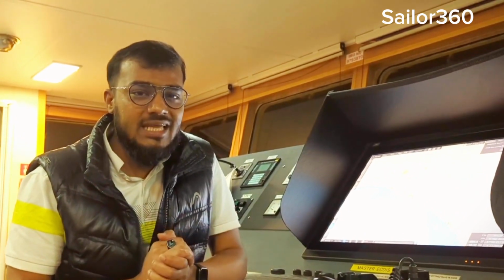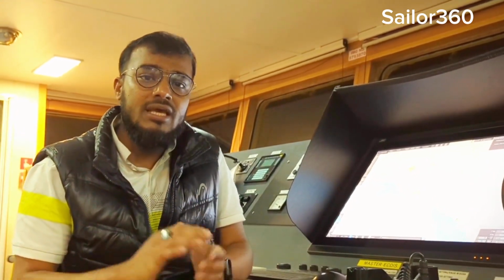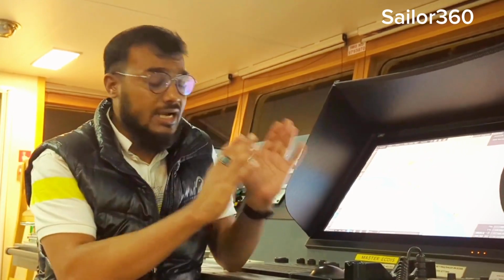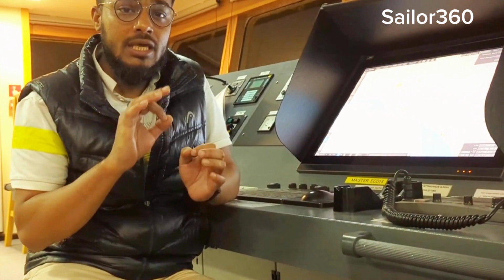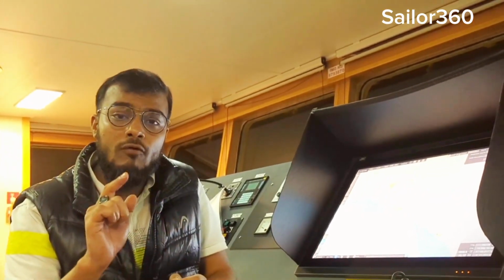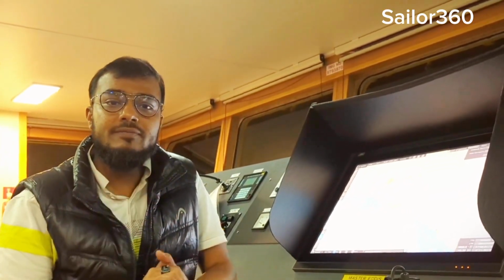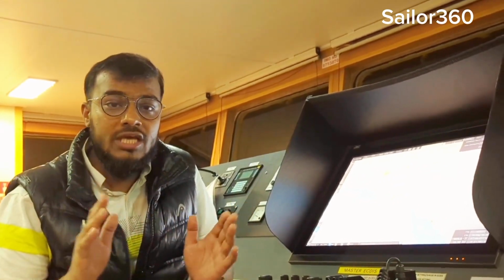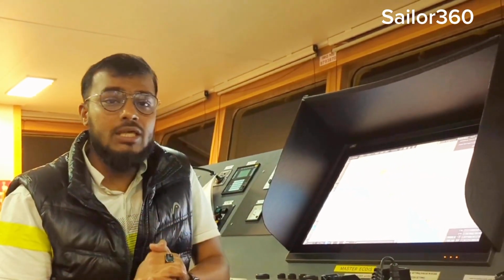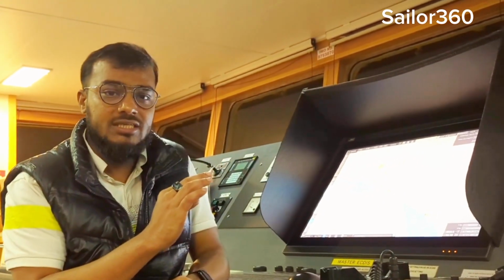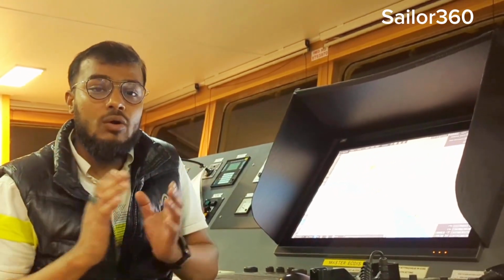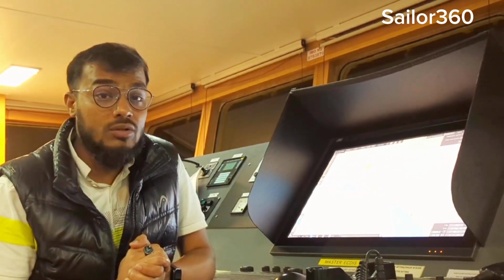Here one point to be understood very well first: when you keep this scale minimum on, it means the ECDIS will show minimum information, and when you use scale minimum off, that means you don't use the tick mark, that time it will show all the information whatever scale you use. So it is related with the scale of the chart projection, whether you want to see all the information or you don't want to see all the information.